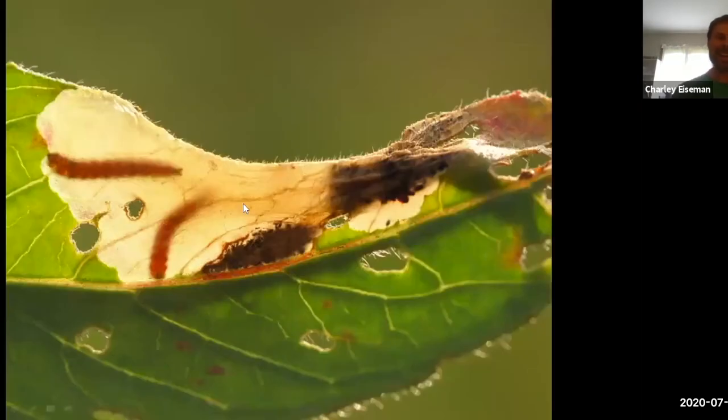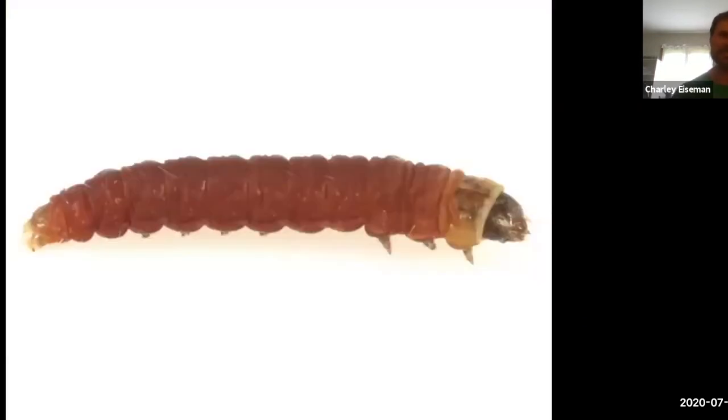And then also, that linear Mompha mine on the evening primrose was the only known eastern miner on evening primrose. So when I saw these blotch mines, and this one has two larvae all piling their frass in neat little piles at the other end, I knew I had something different. So I collected a bunch of those to see what they would turn into.